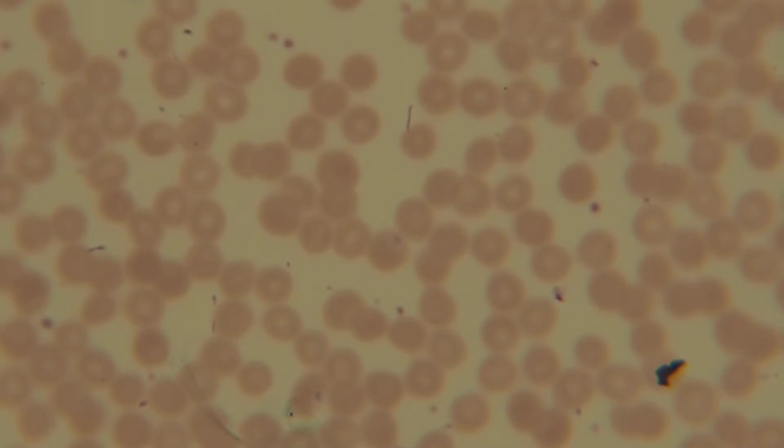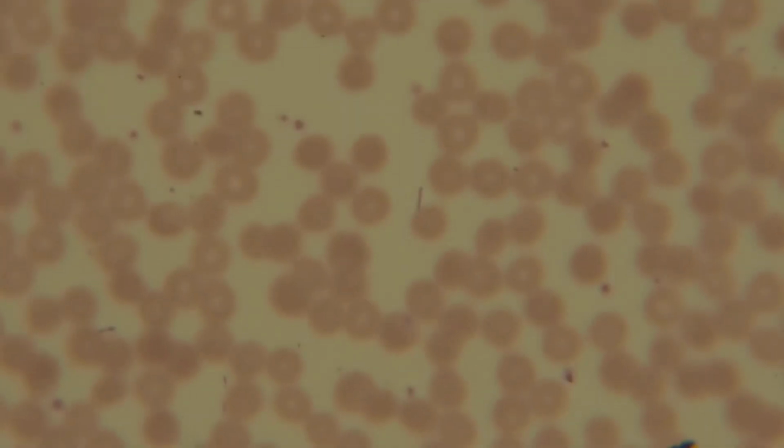Here you can see the number of platelets is pretty good. Red blood cells all look basically the same size, but we don't know if they're big or small, because to know that we really need a reference point, and for that we need a mature lymphocyte.